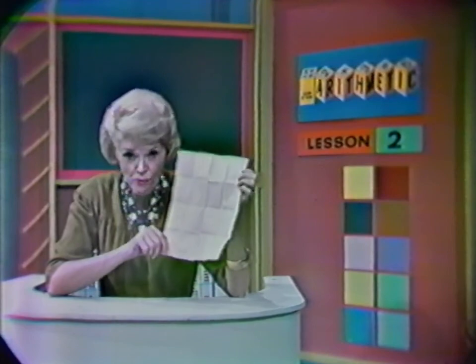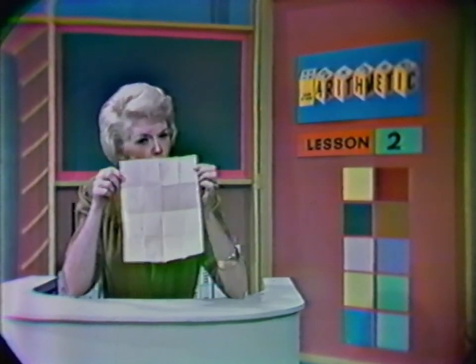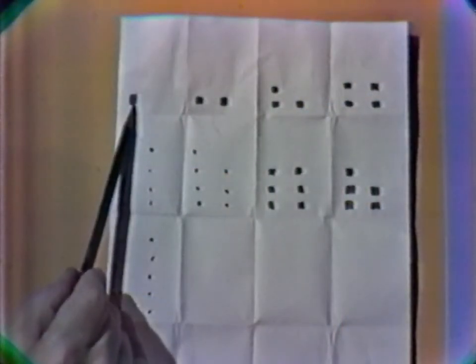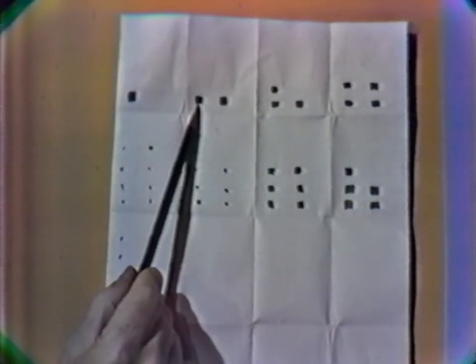Remember the folded paper we made with the waffle patterns? Do you have one like this? Well, you can make one. Be sure it looks just like this. And then in the first little box, make a dot. Then copy that dot in the next little box and add one more dot.